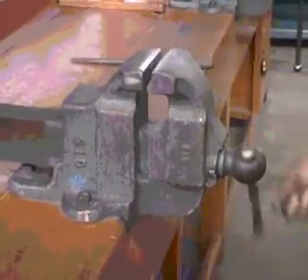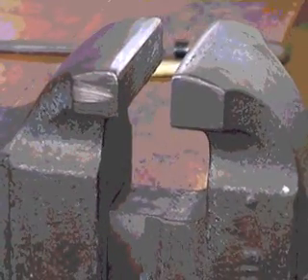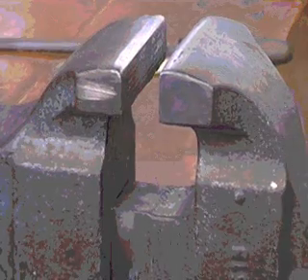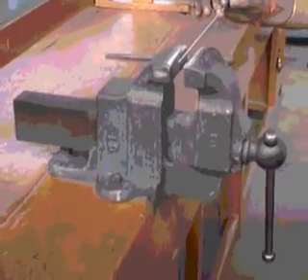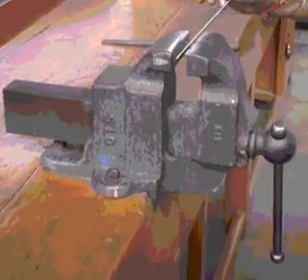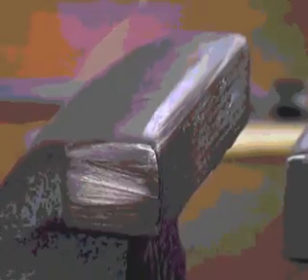It consists of two parts. One is movable and one is immovable. Now if we rotate this handle, one of the jaws moves and the other is kept stable. The jaw of this bench vise has teeth for gripping so that our job does not slip.